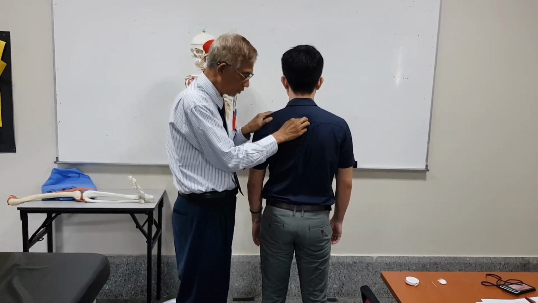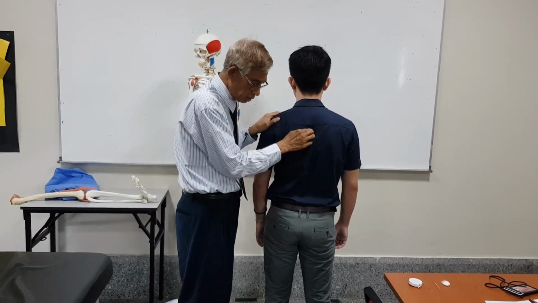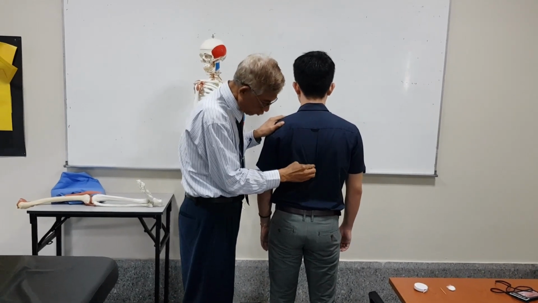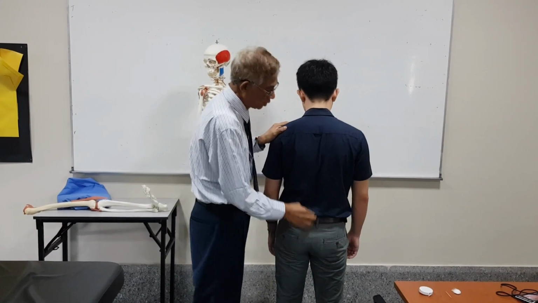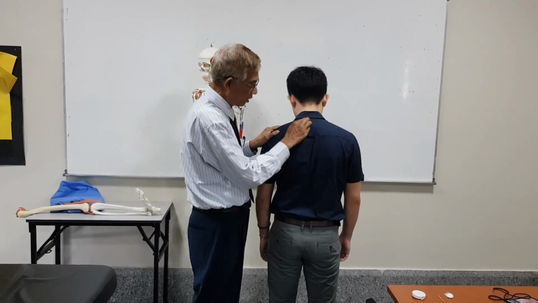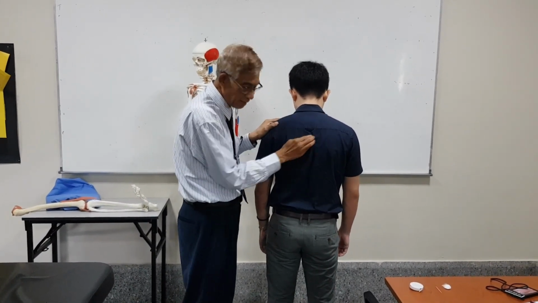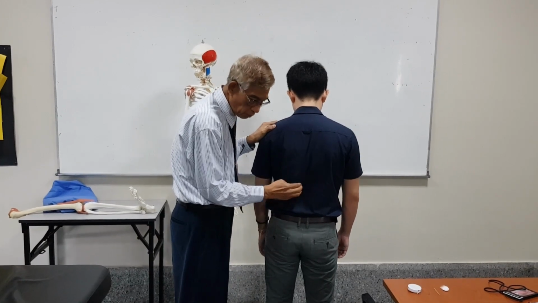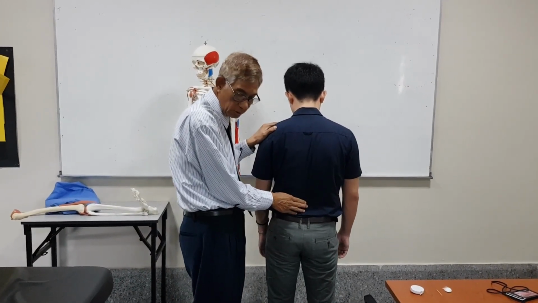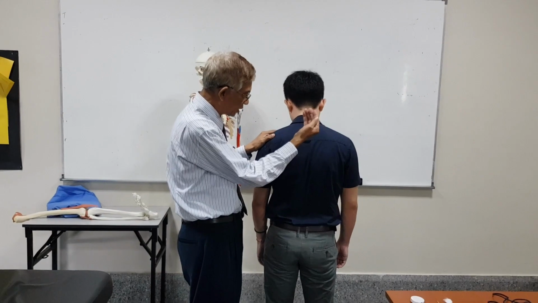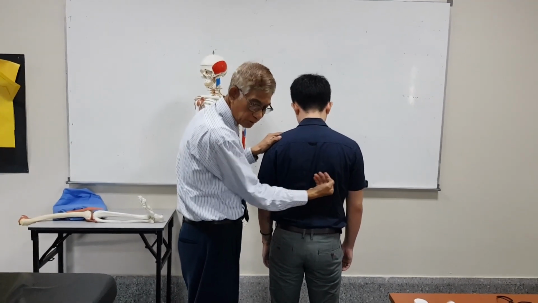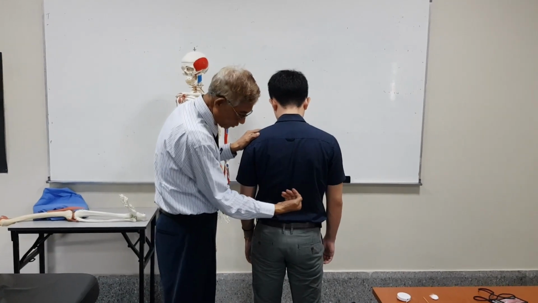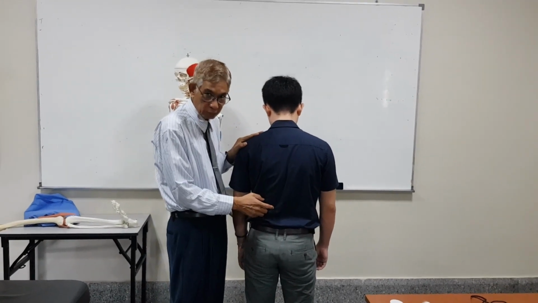You have to check any tenderness, up to the sacrum. Then check the paravertebral muscles for tenderness. And then you have to check the temperature, both sides. This is the palpation.